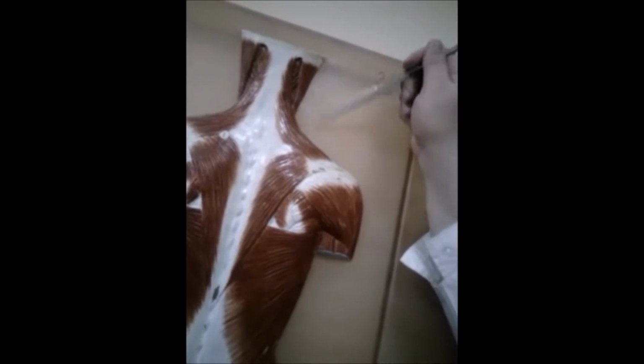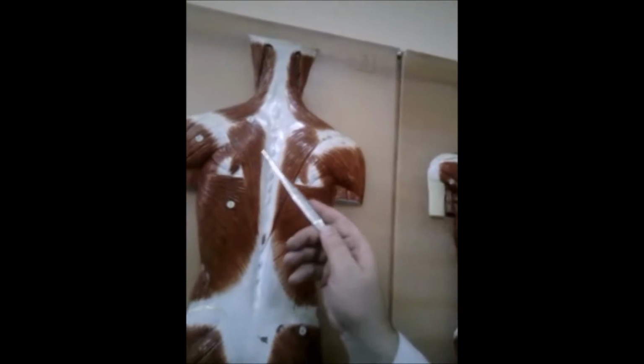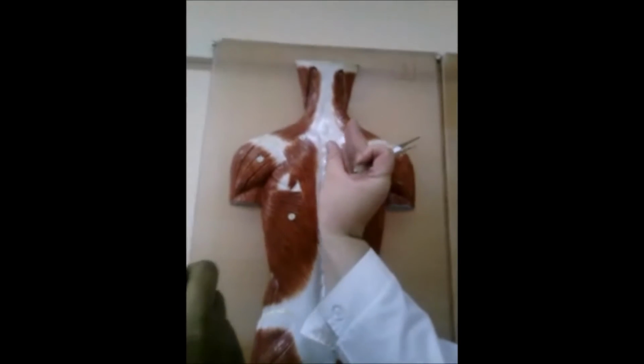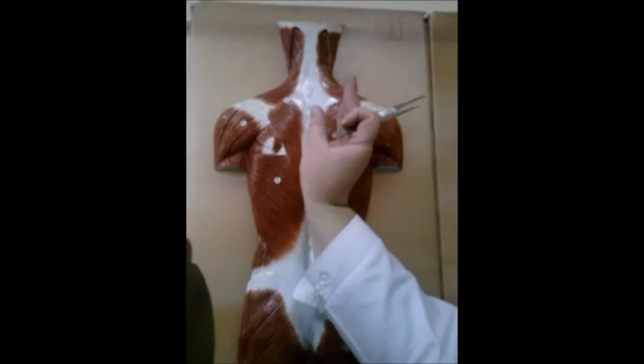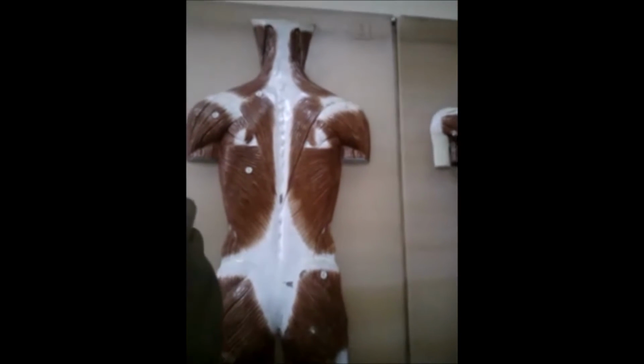If upper fibers contract, they pull the scapula and clavicle upward. Lower fibers pull the clavicle and scapula downward. And if two muscles contract together, they join the scapula to the vertebral column.